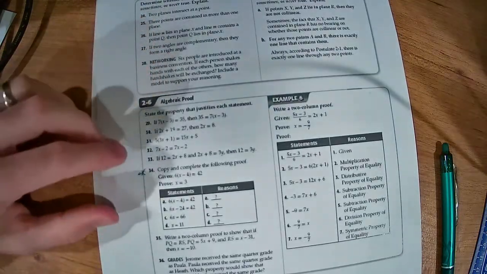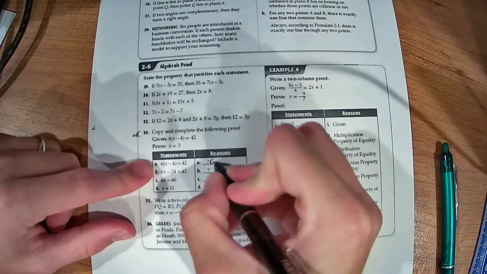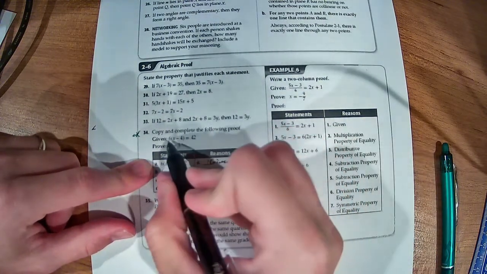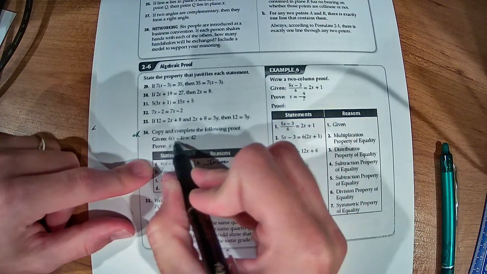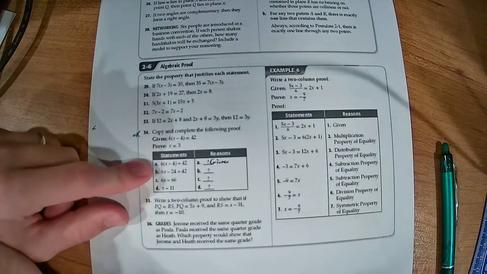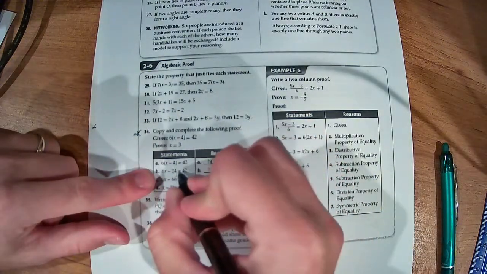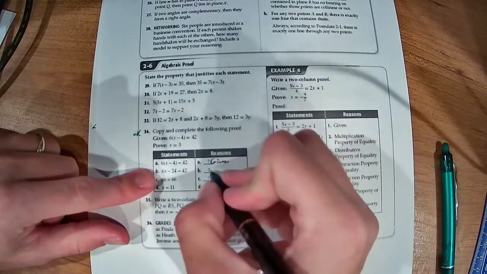Let's try a real quick proof here, an algebraic proof. So in this case, our given statement, and that'll go here, given, is that 6 multiplied by the quantity x subtract 4 is equivalent to 42. We need to prove that x is 3. So we've got a given statement. Our next statement is a distribution slash substitution step.